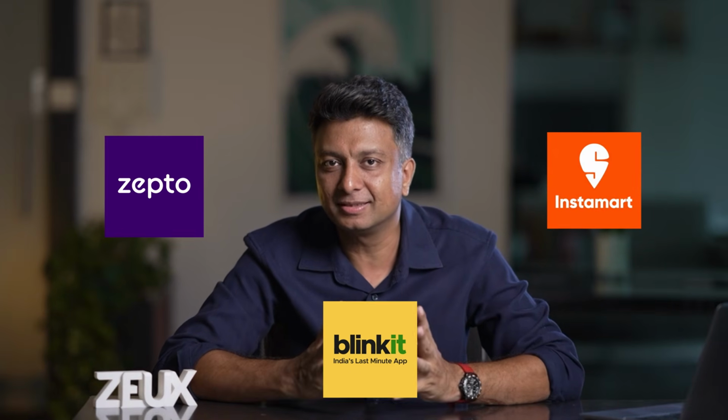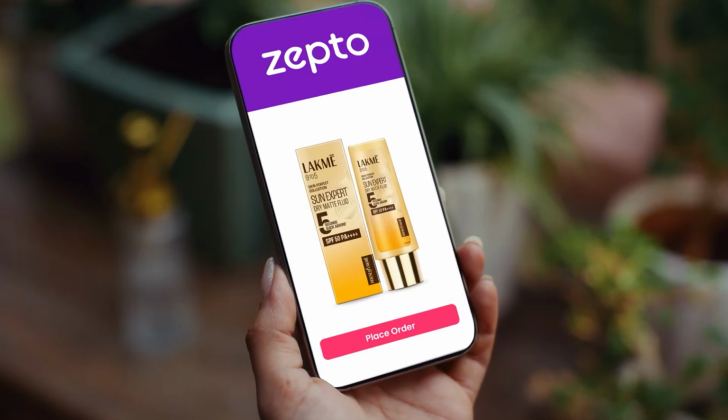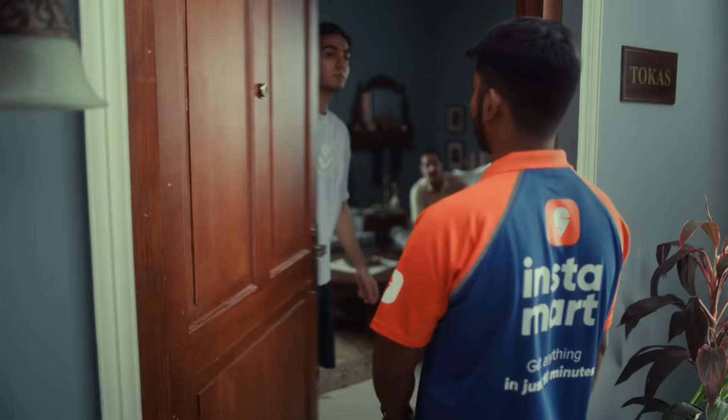Which quick commerce app do you use? Instamart, Zepto, or Blinkit? You may have a clear preference, but what's driving that choice? Did you just start using one app and then got habituated to it? Or is there something deeper driving your stickiness to one app?